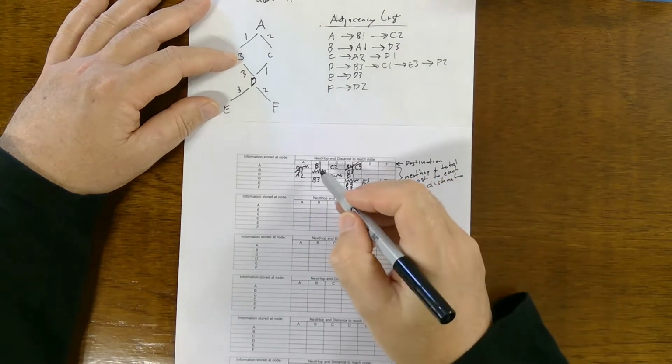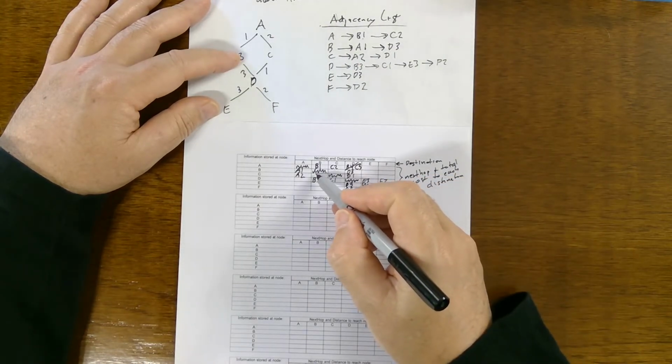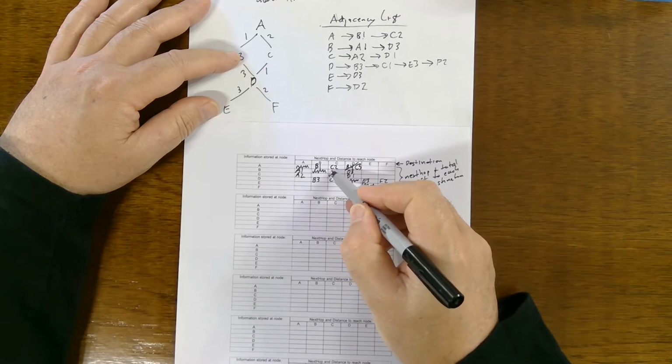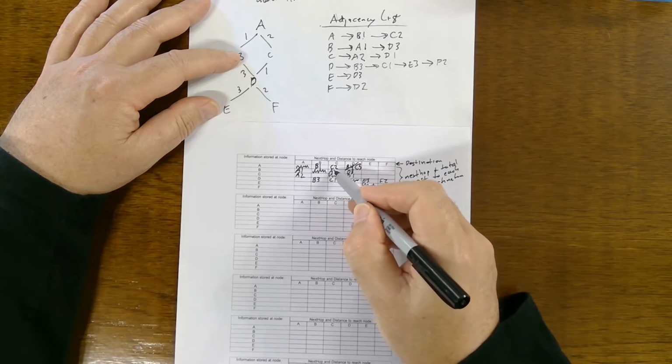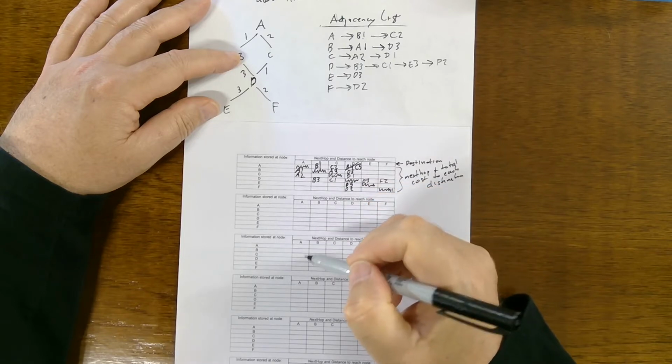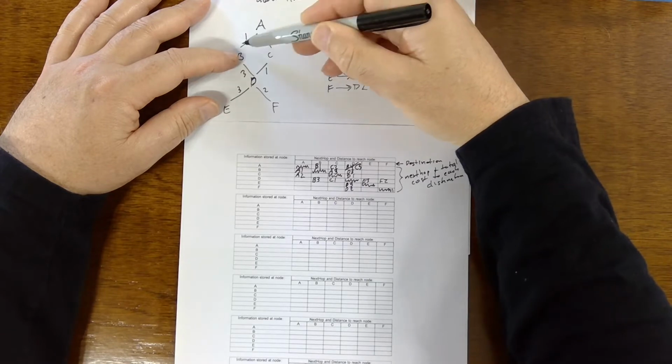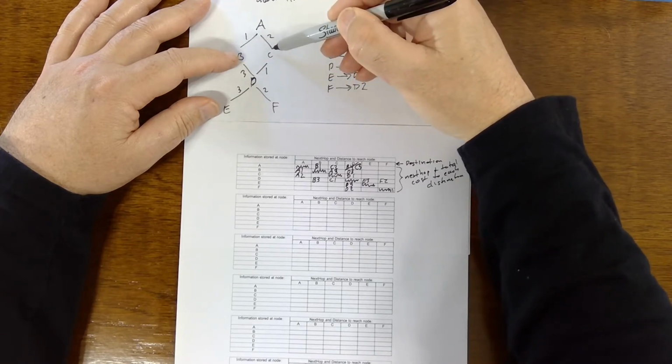So B will find a way to get to this destination C via A, and the total cost is 3. Because B can get to C now via A, and the total path length is 3.